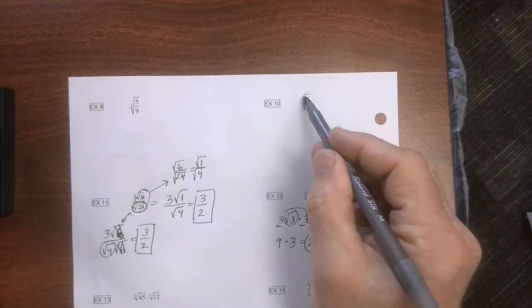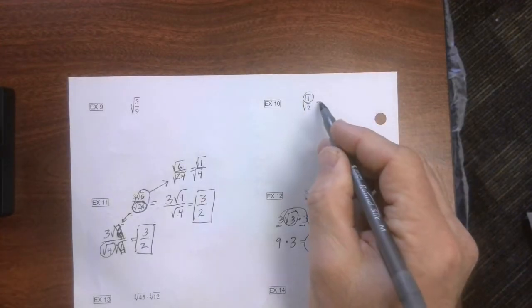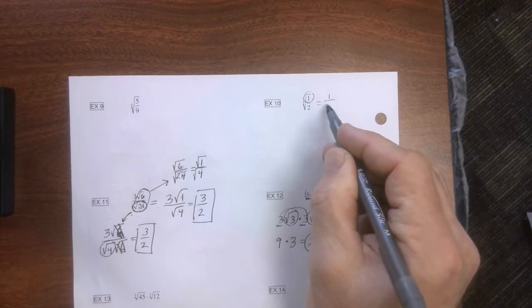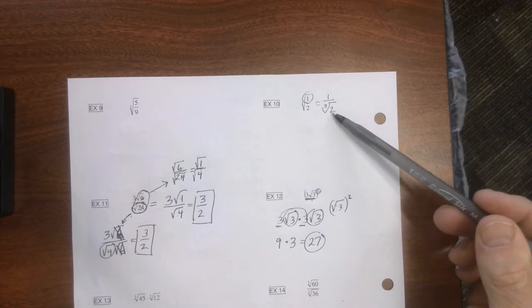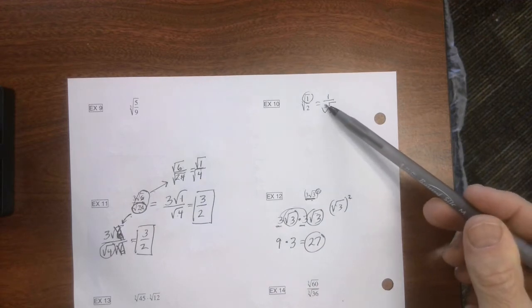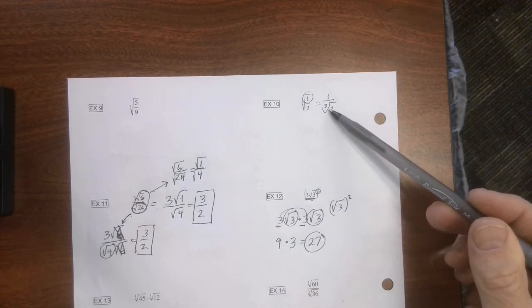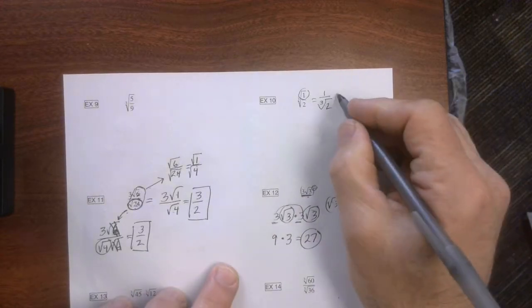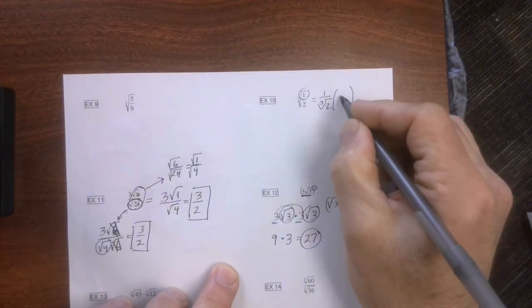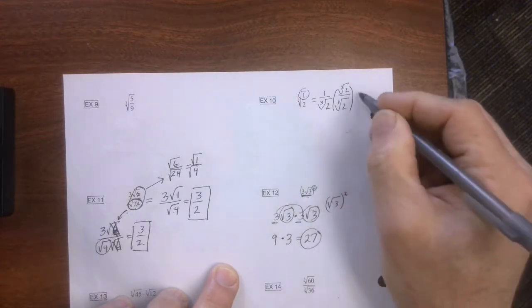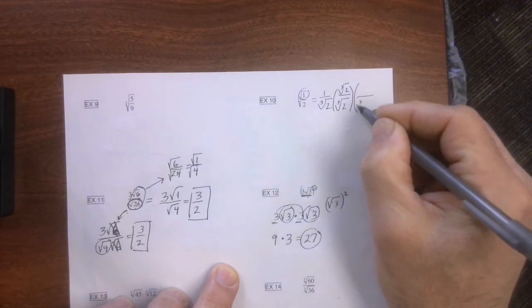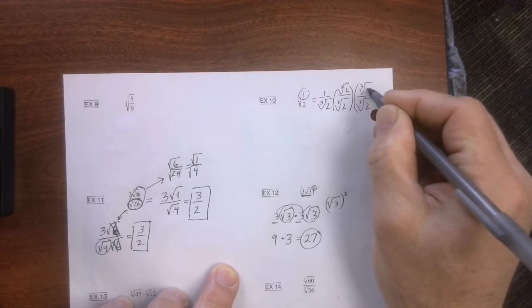So what is the cubic root of 1? Well, that's just 1. So this problem turns into this. And so now we got to remember what I said in the pre-lesson. How do we get a radical out of the basement if it's a cubic root? Well, you need 3 of a kind. It's the only way that's going to get the job done. So I got to add a couple of these.